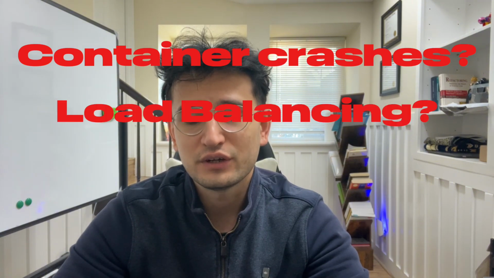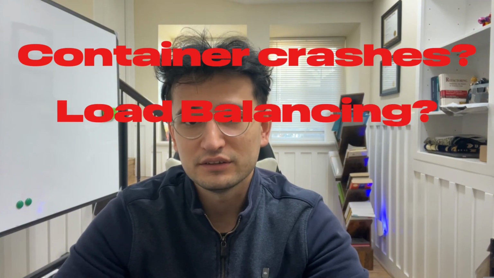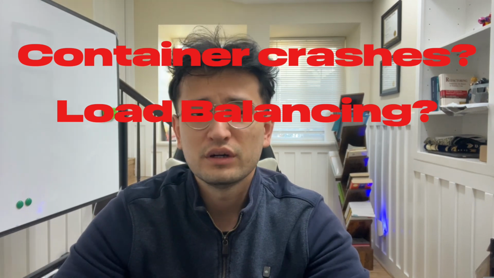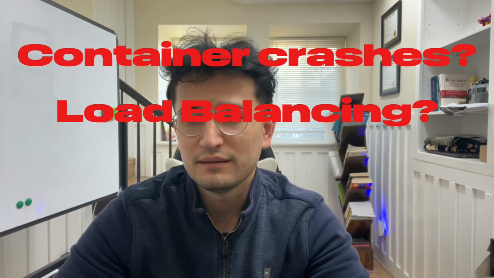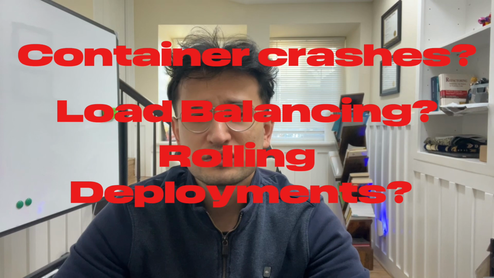What if you need to spread traffic across multiple containers? Load balancing? How do you handle that? What if you want to update your app without downtime? How do you perform a rolling deployment? Docker doesn't do any of that. Docker runs the containers, but Docker doesn't manage the containers at scale. That's a different problem. And that's where Kubernetes comes in.